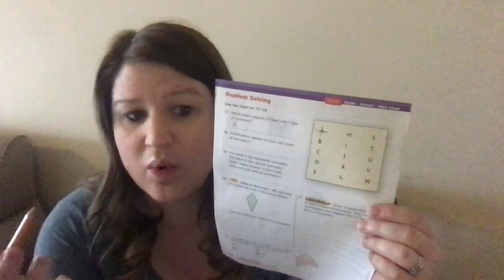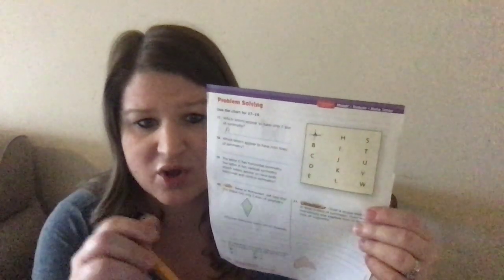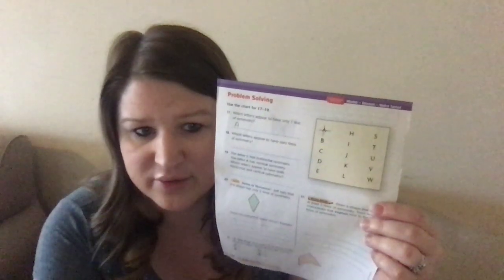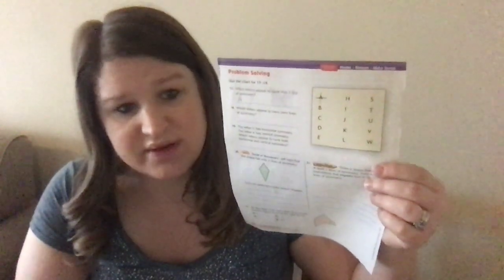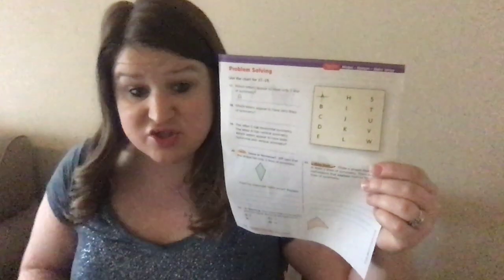But it doesn't mean it's the only one because in the problem it says which letters, which means there's probably going to be more than one. You're going to go through all of these letters and just write down the letters that have only one. So if it has 2 or 3, you're not going to write that letter down. It has only one. For example, the A.